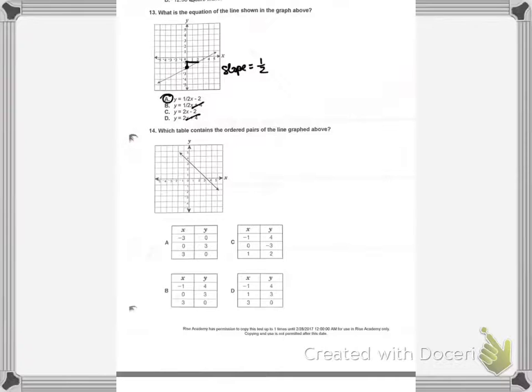Number 14. Which table contains the ordered pairs of the line graphed above? All right, so let me just plot some. All right, so let's look. So I have 0, 3. So which one shows 0, 3? This one does. That one doesn't, but I'm not going to mark that out yet. 0, 3. Okay.